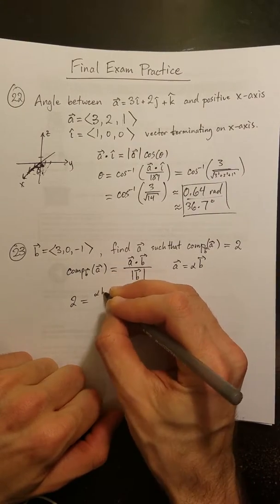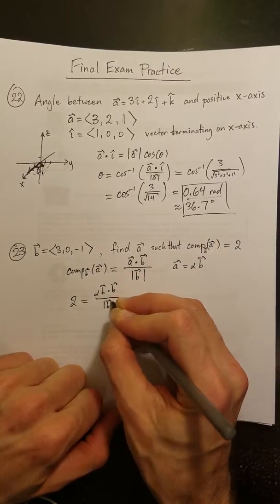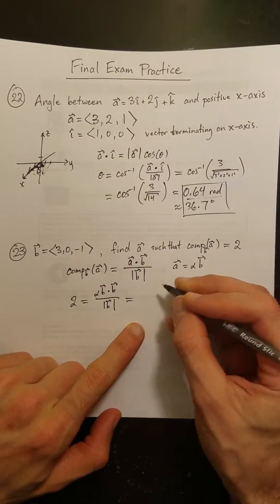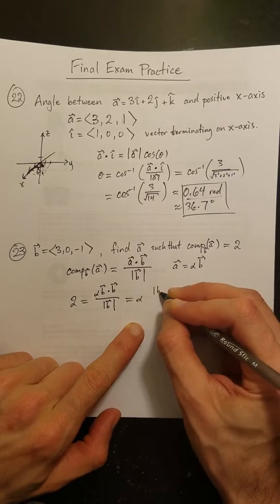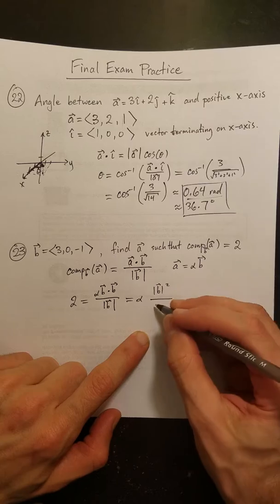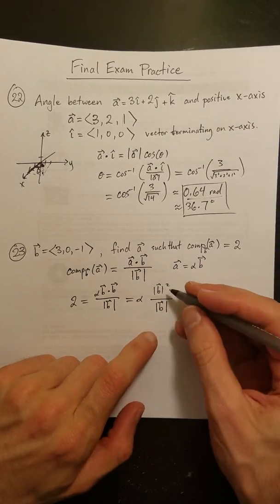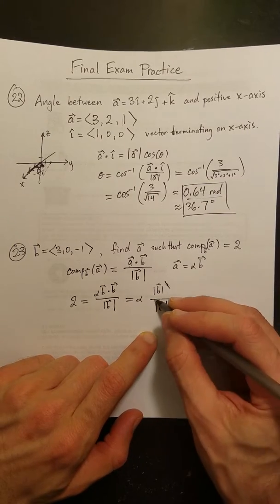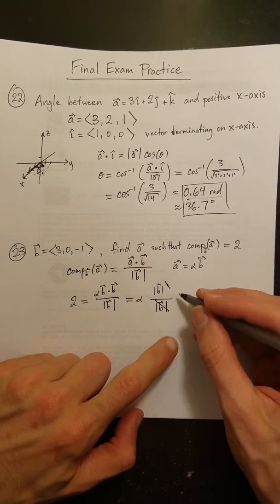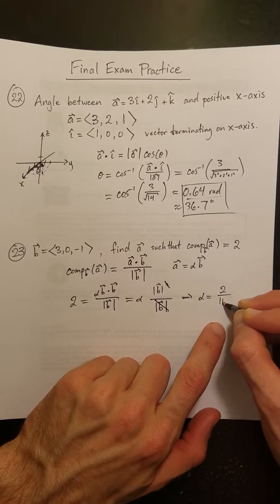So this a is alpha b now. This is dotted with b and then divided by the length of b. And so for us, this is equal to alpha times the length of b squared divided by the length of b. Okay, and so now I have 2 factors in the numerator, 1 in the denominator, and so I see that alpha times the length of b needs to be equal to 2. And so what that means is that alpha better be equal to 2 over the length of b.